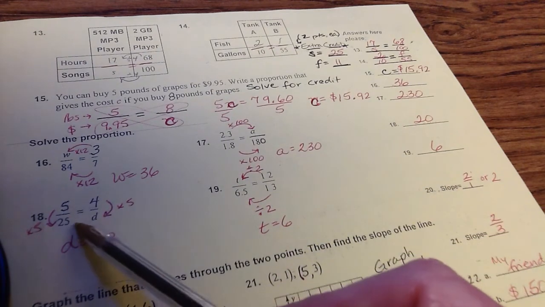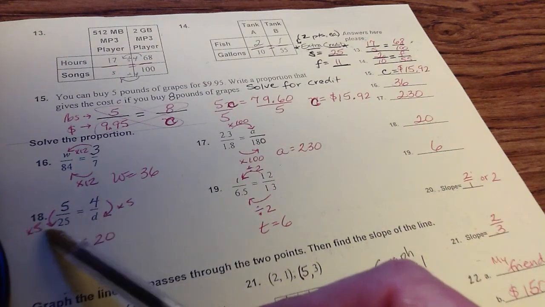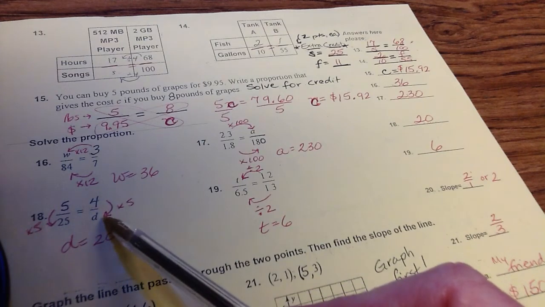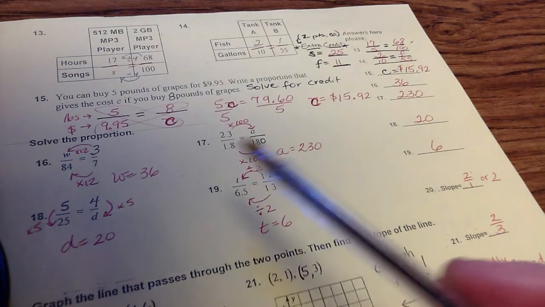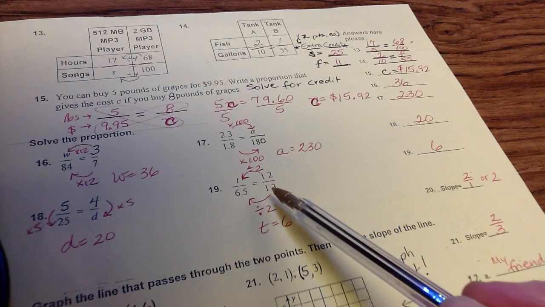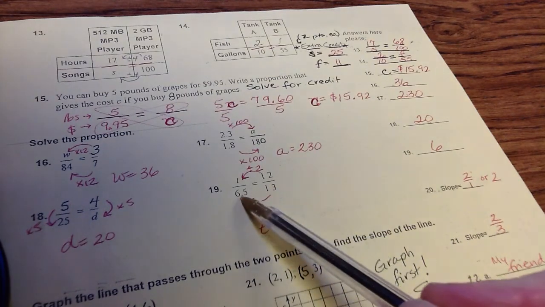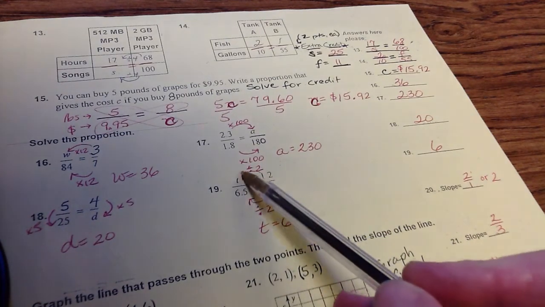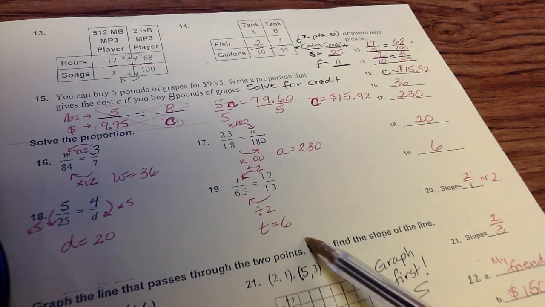Number 18, here you can go downward to figure out 5 times 5 is 25, so 4 times 5 is 20. D equals 20. And here the connection is 13 divided by 2 is 6.5. So 12 divided by 2 is 6. T equals 6.